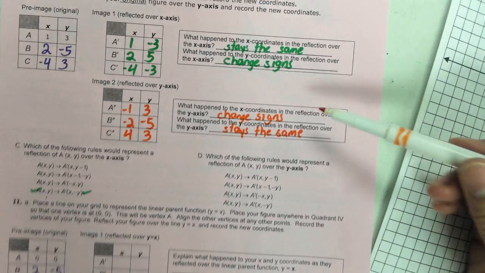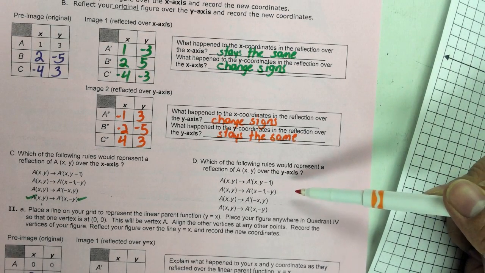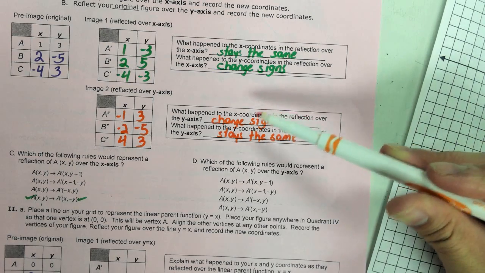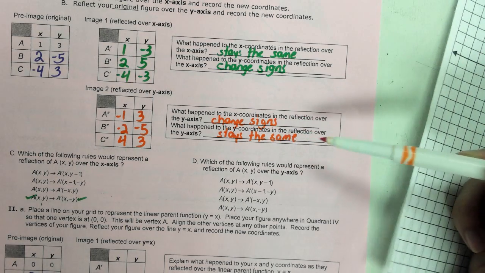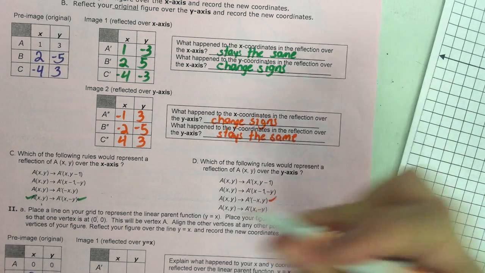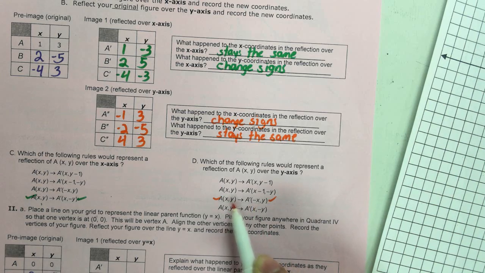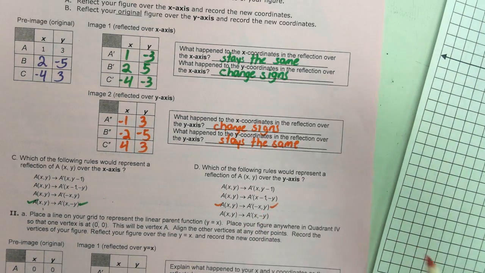So dropping down to part D: which of the following rules represent a reflection over the y-axis? Which of these rules had it where the x changed signs and the y stayed the same? That's going to be rule number 3. x became a negative x, the sign changed. y stays as a y.